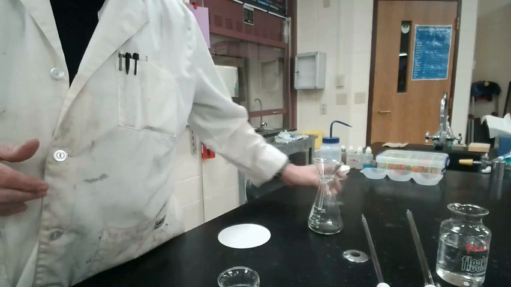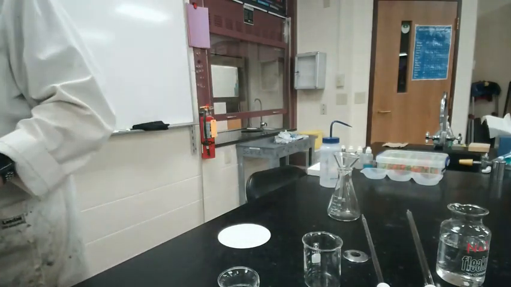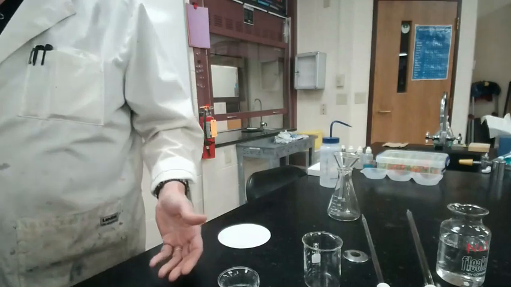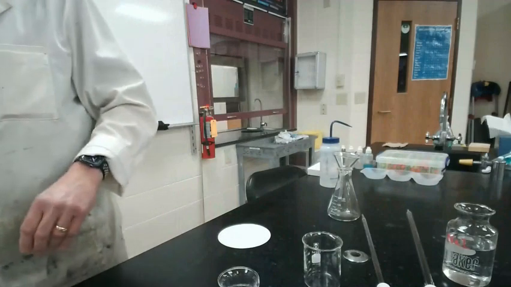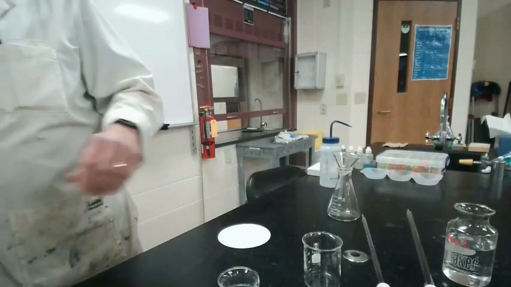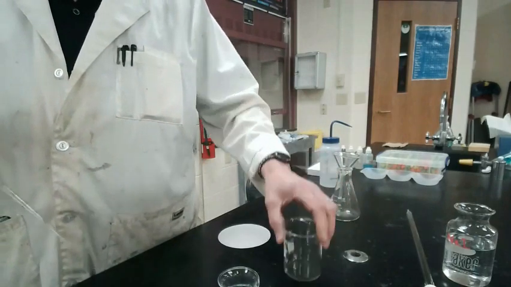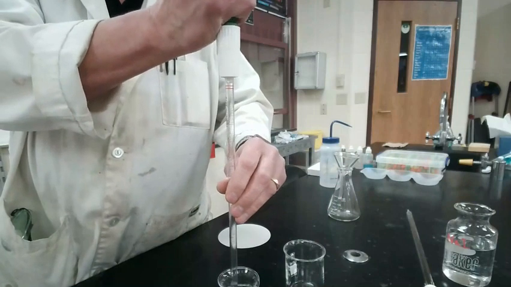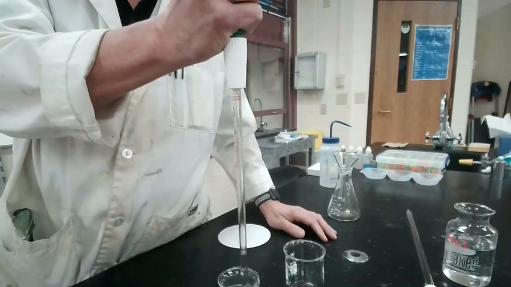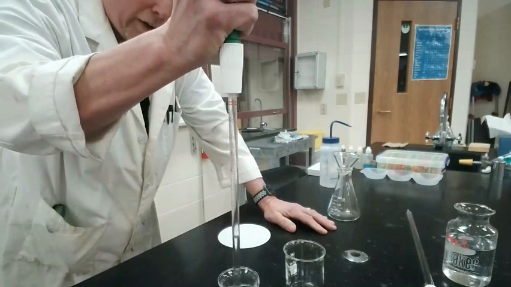Now, we're going to mix these together. For your lab, ladies and gentlemen, you're going to do 20 milliliters of sodium iodide with 10 milliliters of lead nitrate. Everybody did 10 milliliters of lead nitrate. I'm going to mix them together in this beaker. So I'm going to put my pipette in here. I'm going to pull up 10 milliliters of lead nitrate.